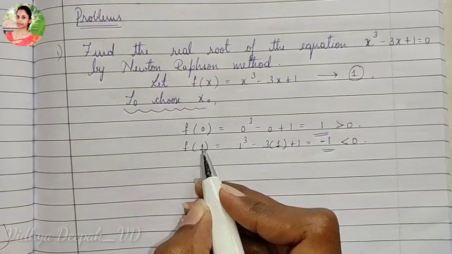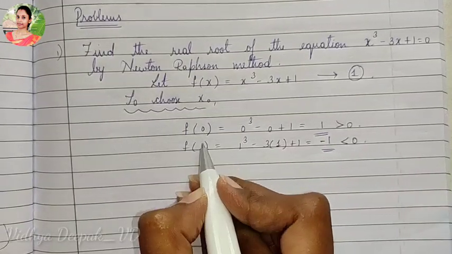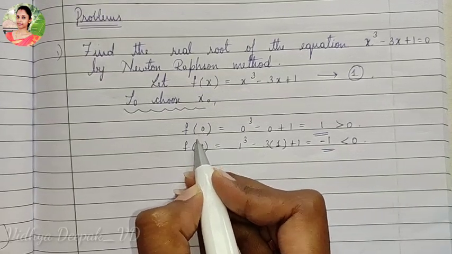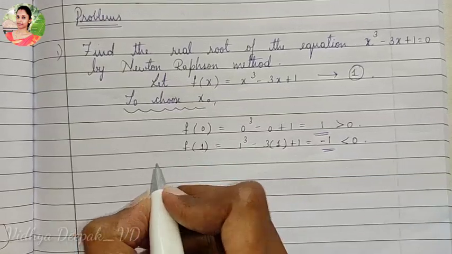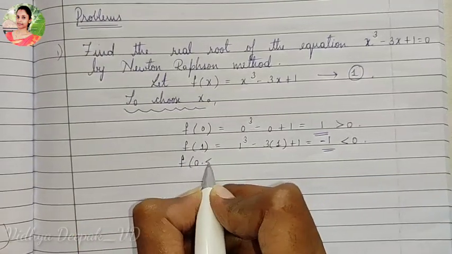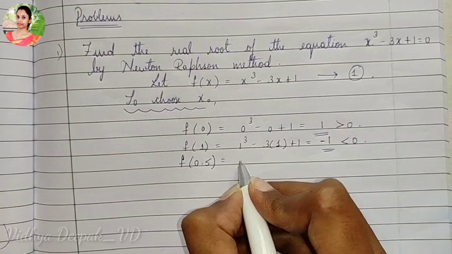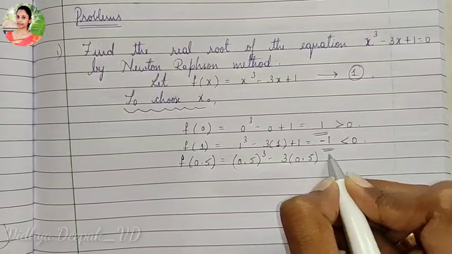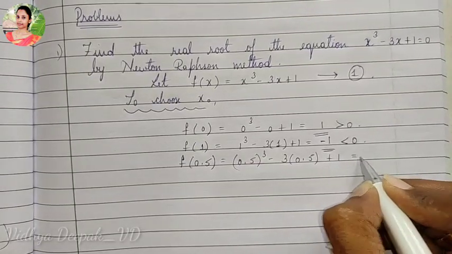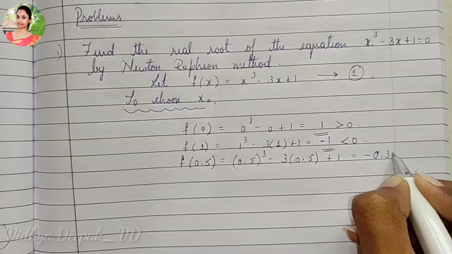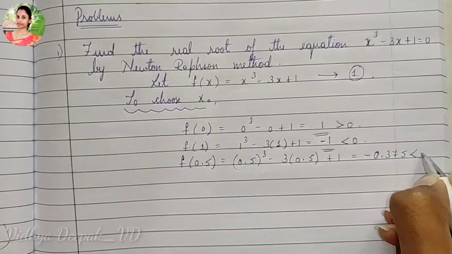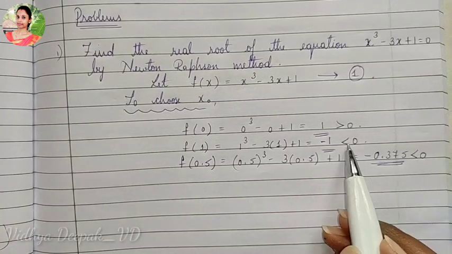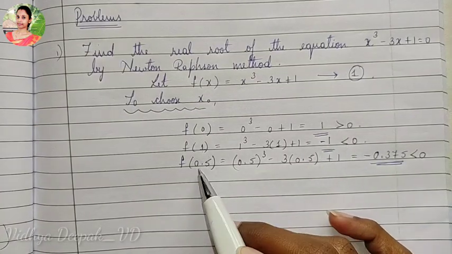So we will go a little more closer to the root. That means in between this only the root lies, right? So we will try 0.5 so that we'll come a little more closer to the root which is between this. So that is 0.5 the whole cube minus 3 into 0.5 plus 1, that is equal to minus 0.375, which is less than 0. Okay, that means the root lies between the negative number and the positive number, right? That means the root lies between 0 and 0.5.